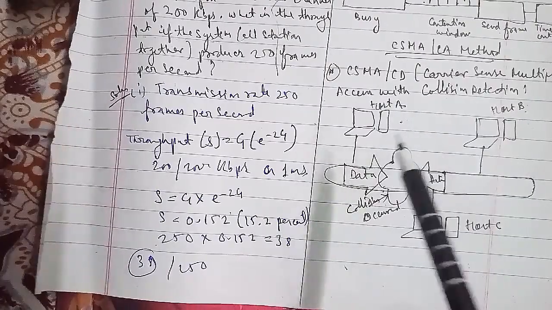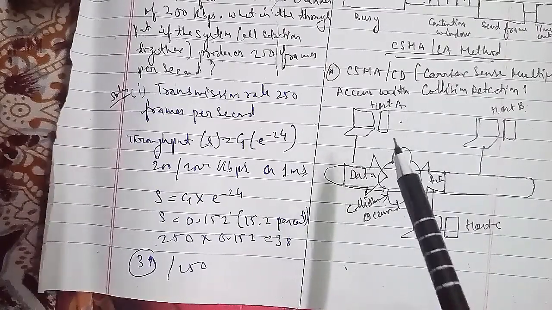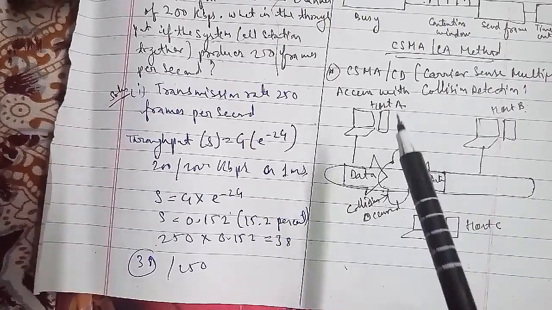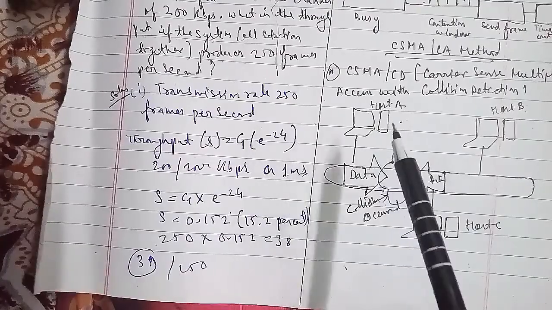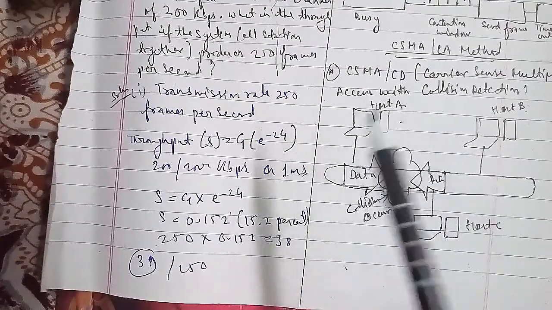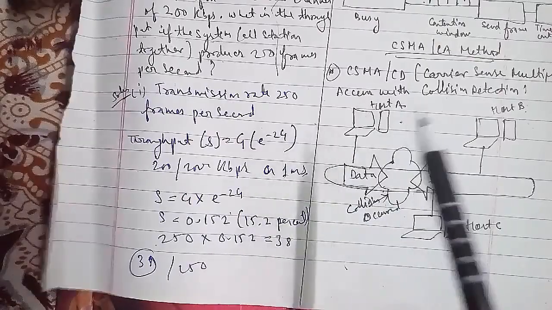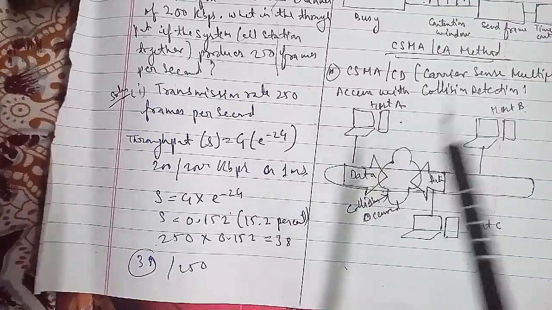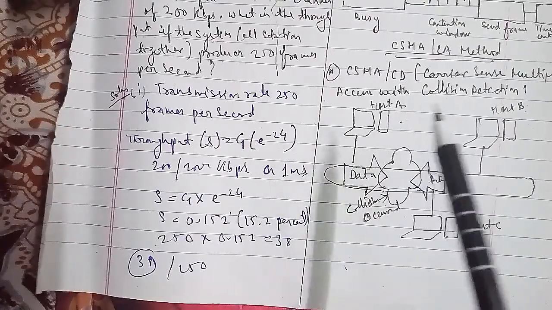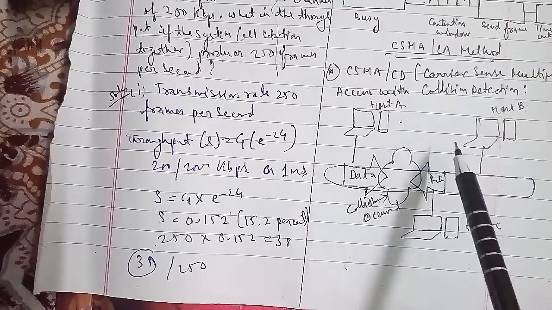Now we'll talk about CSMA CA. CSMA CA stands for carrier sense multiple access with collision avoidance.